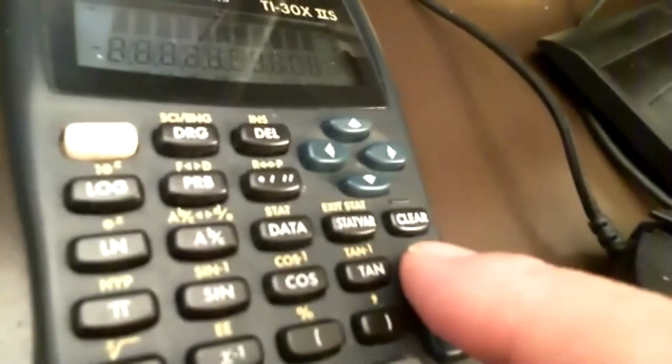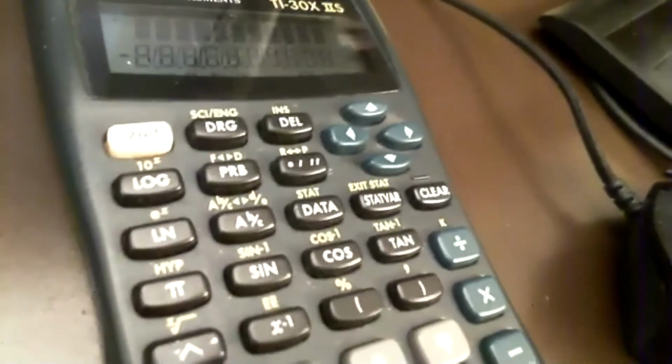Oh, let's do divide. This is divide. And you see the little line there. And then let's do 5.11 times 10 to the minus fifth.